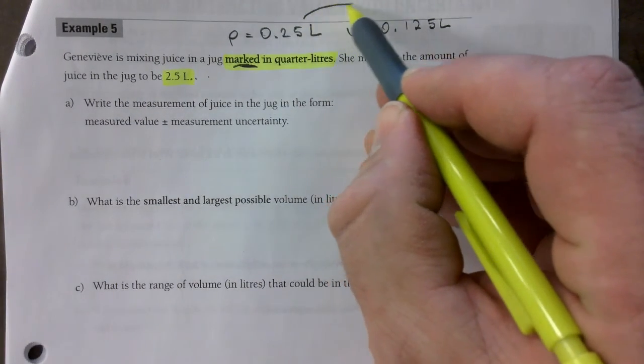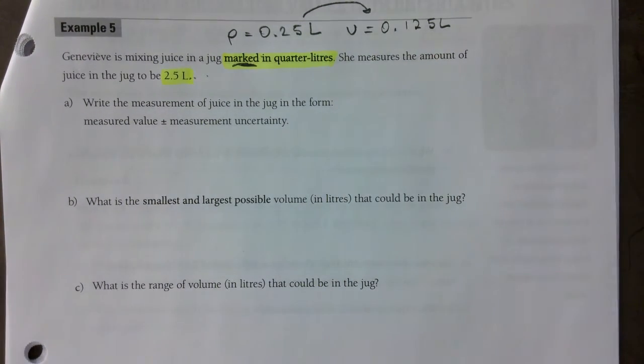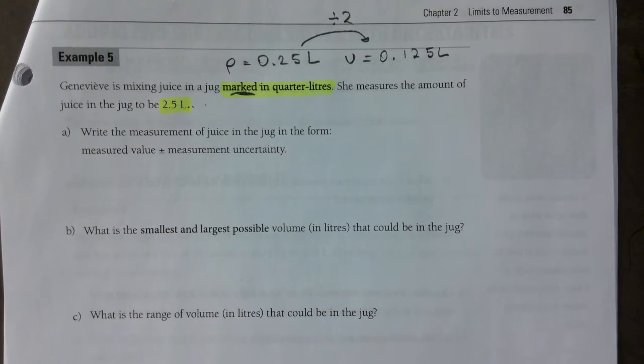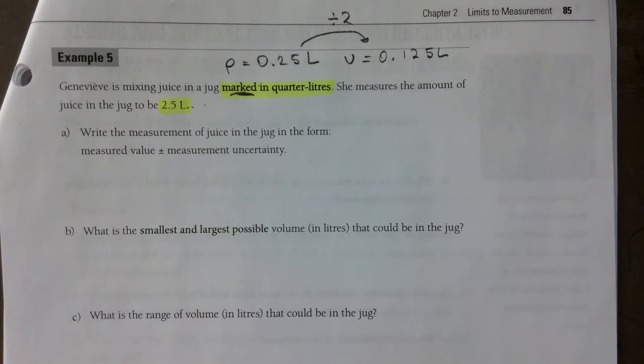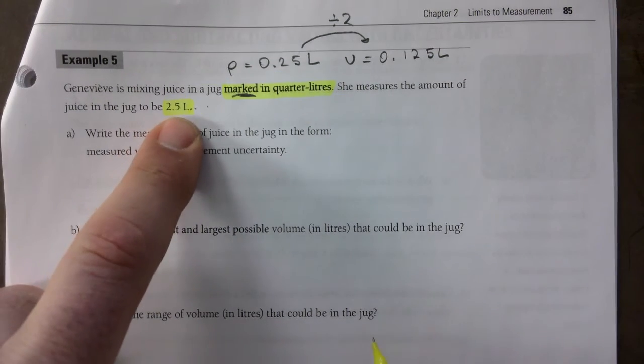So how about this for your notes? Because you might be coming back to it after the break. Just put it divided by 2. That's how we got it. So the uncertainty will never be just obvious, visible. You have to extract it from the precision. Okay.